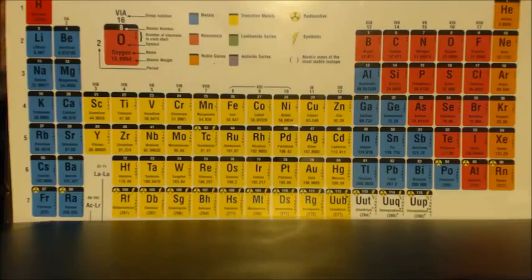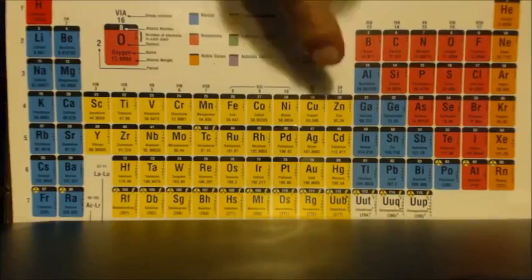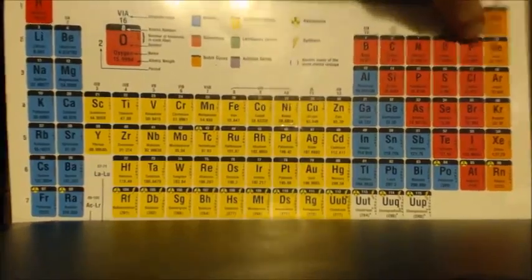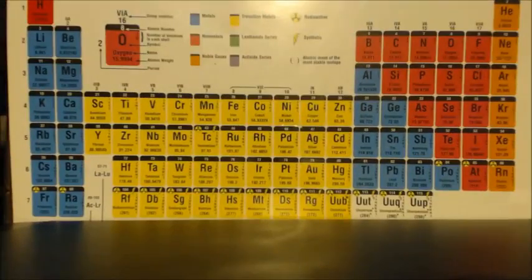So if you want to know how many valence electrons something has, everyone in the first column has one, everyone in the second column has two, and if you go over here, this is where it'd be 3, 4, 5, 6, 7, and 8, all right? And then you've filled up your shell.